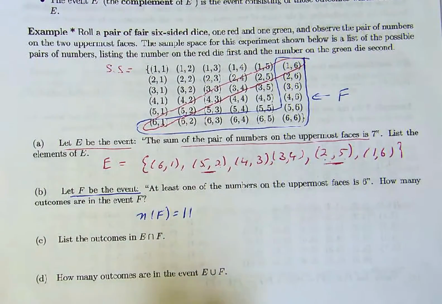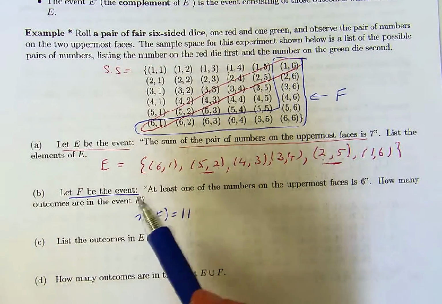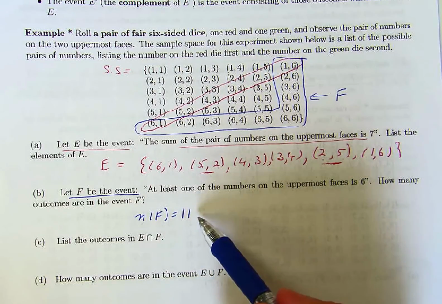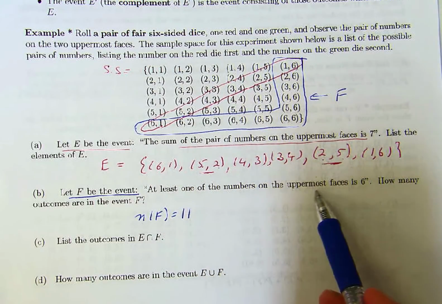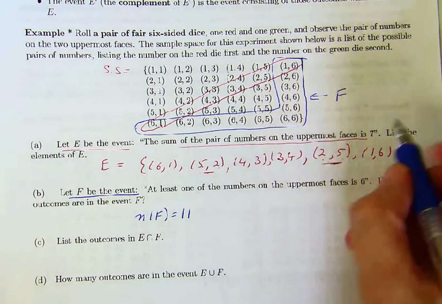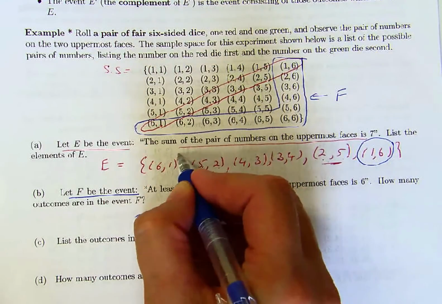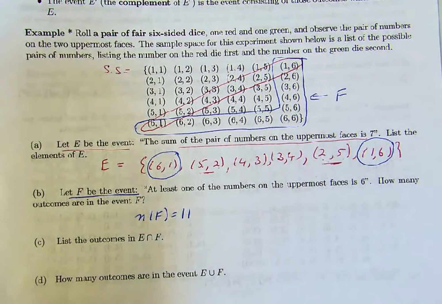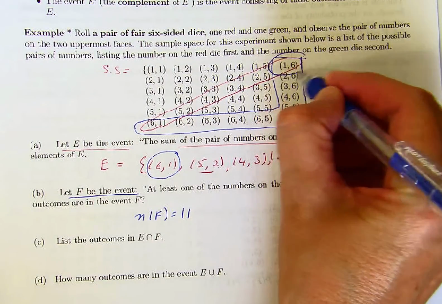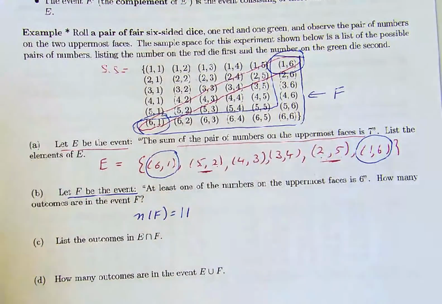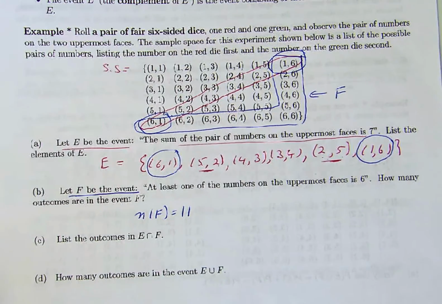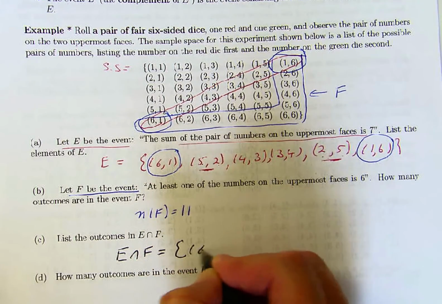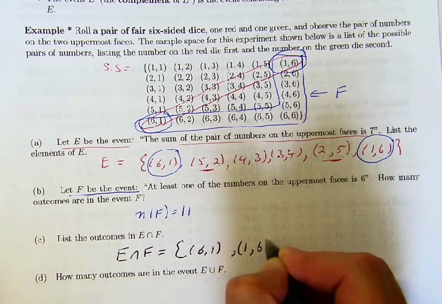And the outcomes in E intersection F are the outcomes which are in both E and F. So they're everything in E which has the property that at least one of the numbers in the uppermost spaces is 6. This is in F, and this is in F. Those are the only two outcomes which are common to both sets. So you can see here that these numbers are the intersection of the two loops, and the outcomes in E intersection F are (6,1) and (1,6).